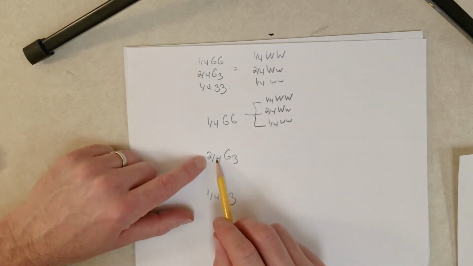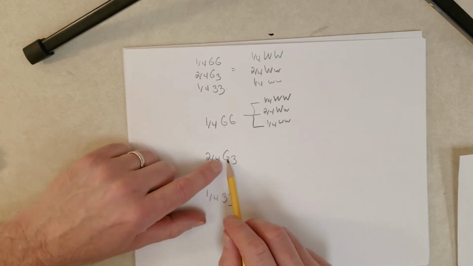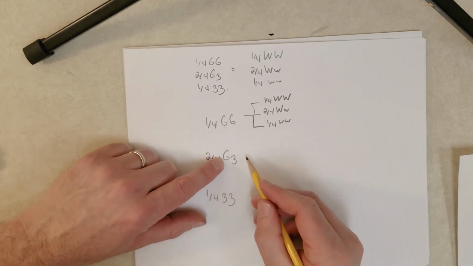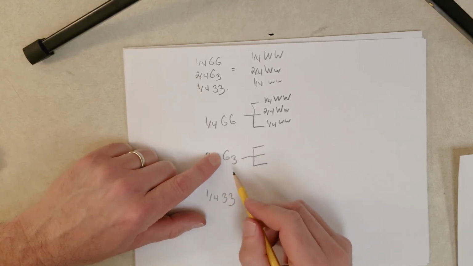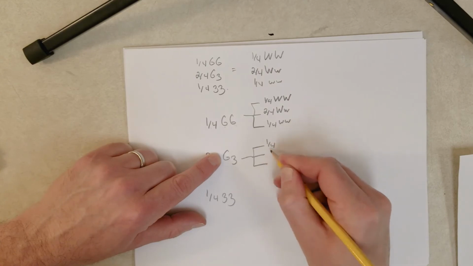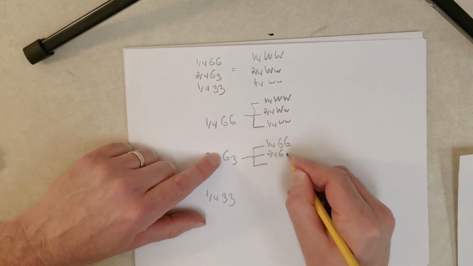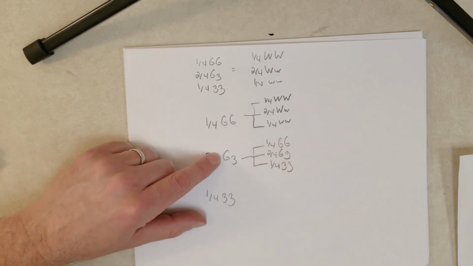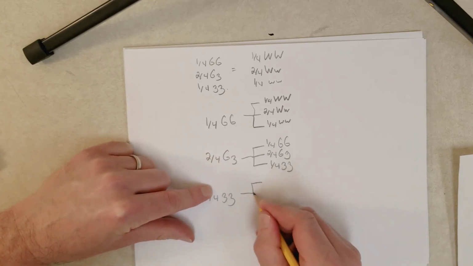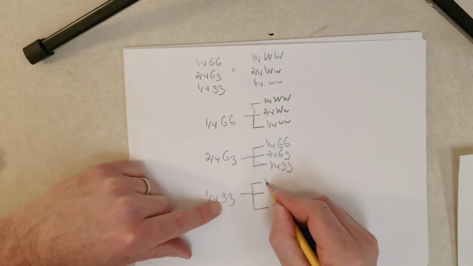Same thing for this guy. Of all the offspring, 2/4 of the offspring will inherit a big G and a little g allele. Of those that inherit a big G allele and a little g allele, 1/4 inherit 2 big G's, 2/4 get a big G and a little g, 1/4 get 2 little g's. And then we just repeat the process. The same thing happens for all those offspring getting 2 little g's.